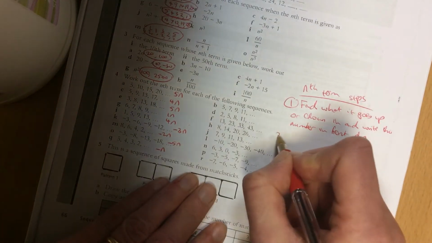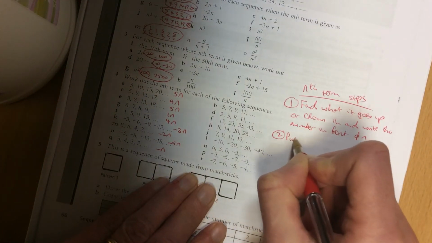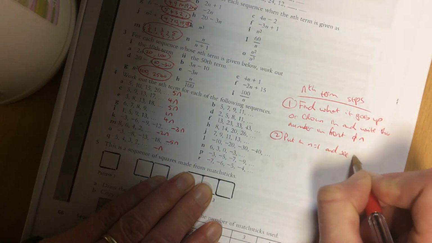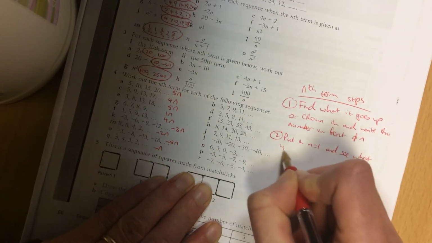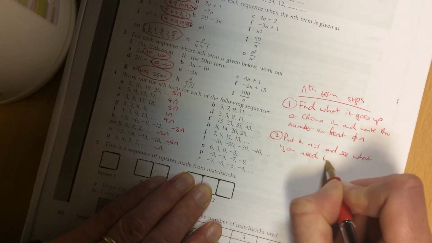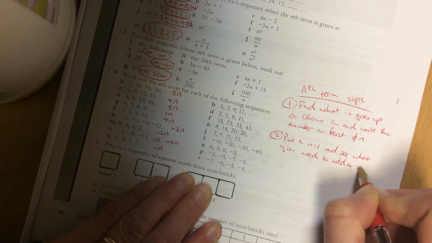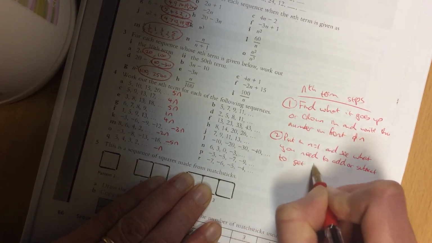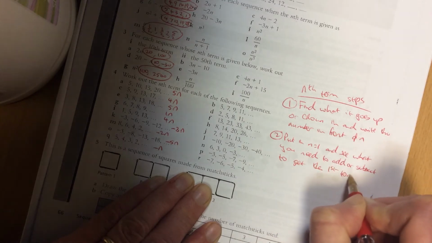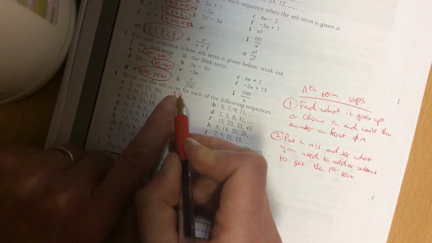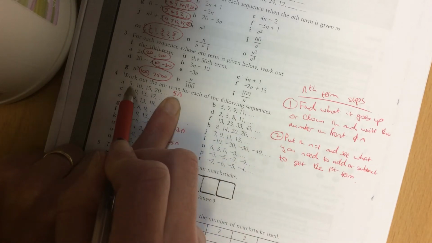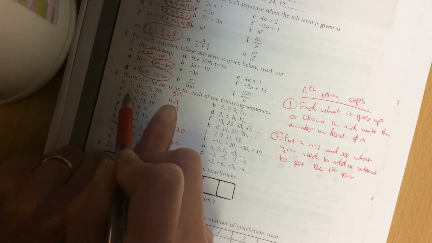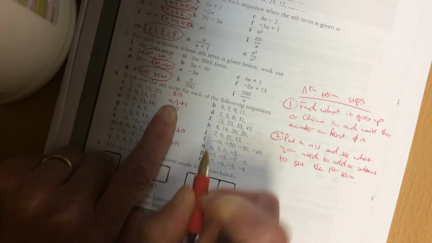Okay. And then what you do, put in n equals 1, because that's for the first term, and see what you need to add or subtract to get the first term. Right, what on earth do I mean by that? If you put in 1, 5 times 1 is 5, my first term is 5, so I'm finished. Put in n equals 1, 4 times 1 is 4, I want it to be 5, so I add 1.